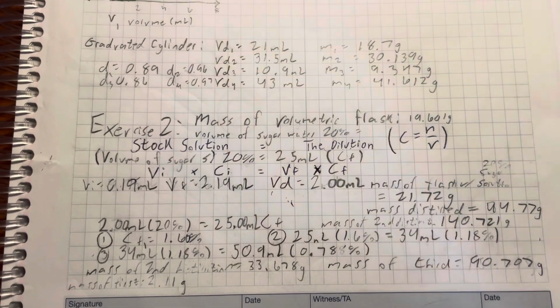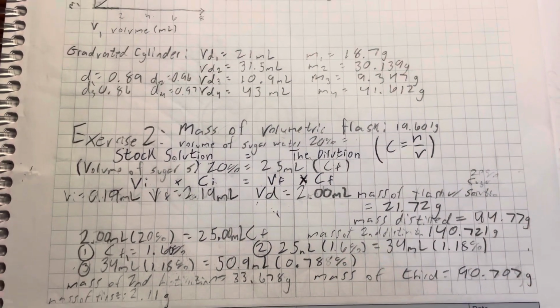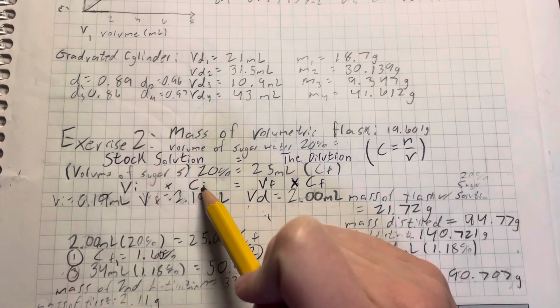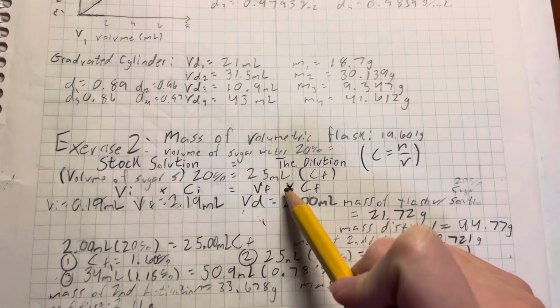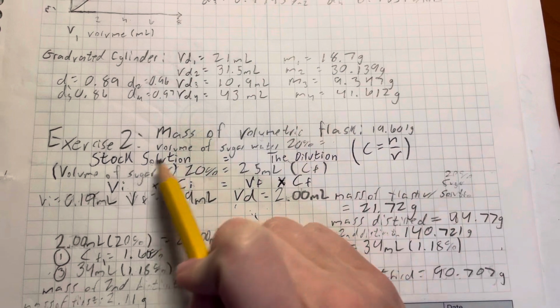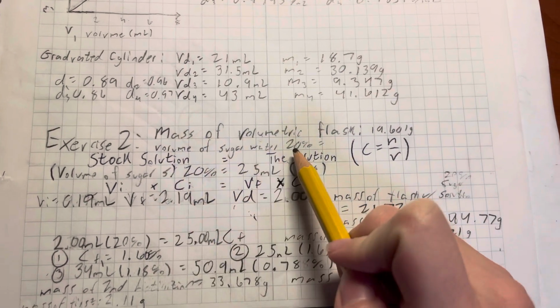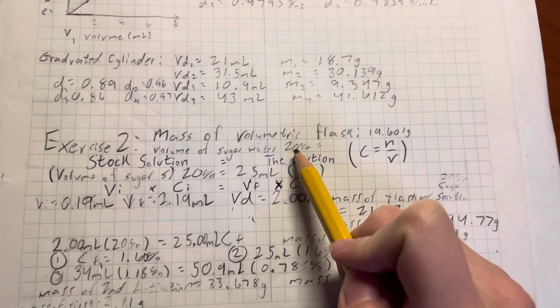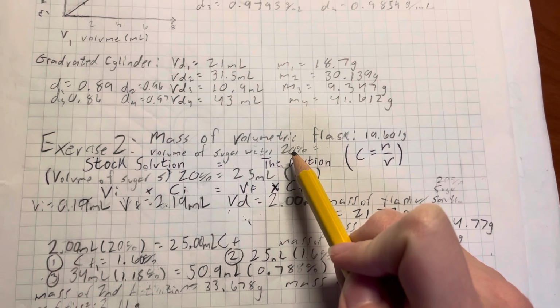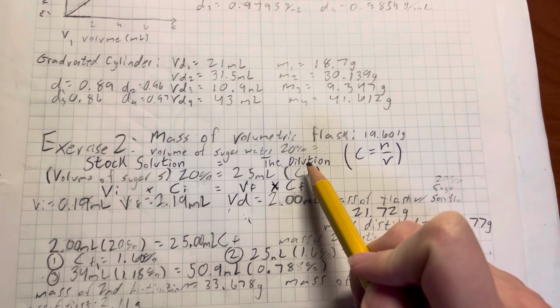This data that we just collected, we need to use the dilution equation. This equation, initial volume times initial concentration, is equal to final volume times final concentration, compares an initial stock solution versus a diluted version of the solution. This just means that there's more added solvent to the dilution, but there's the same amount of solute.